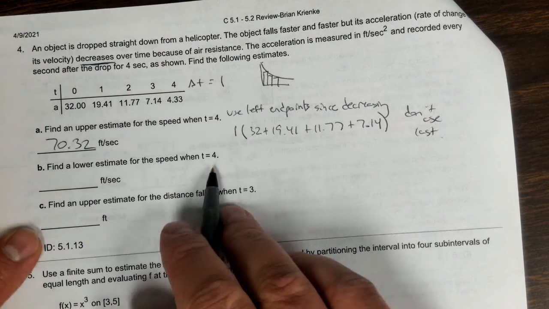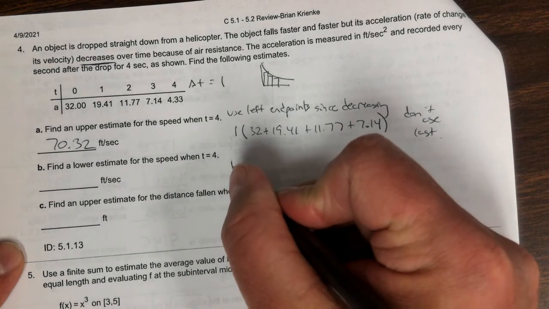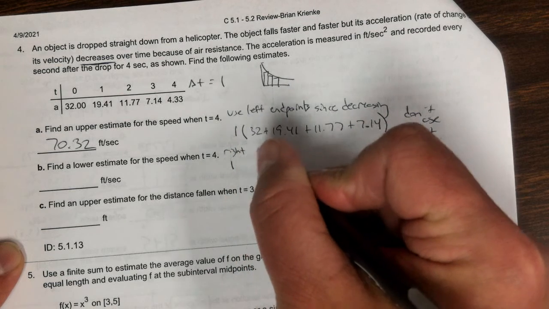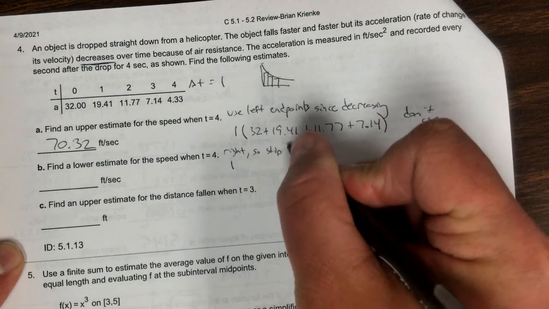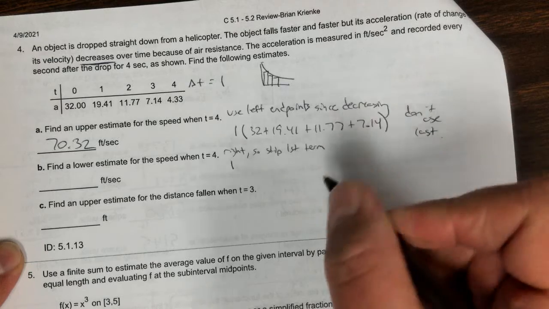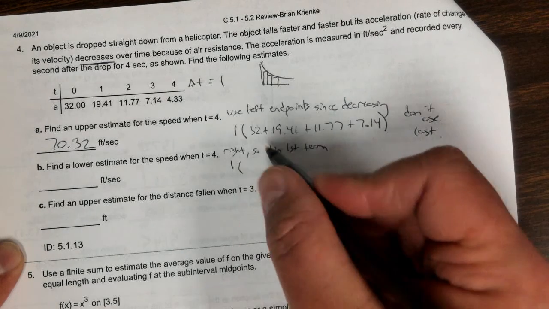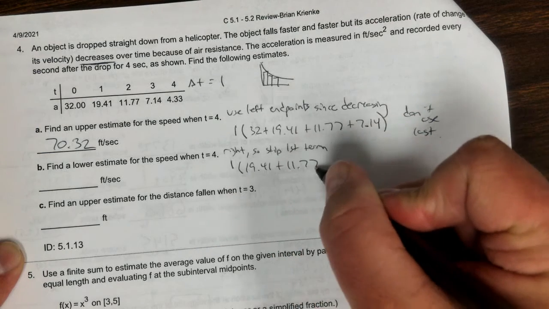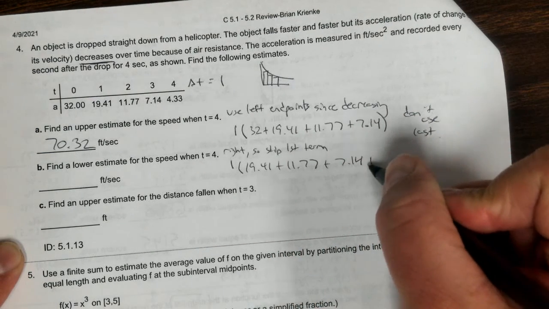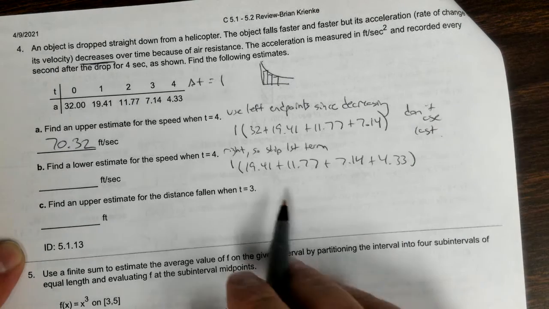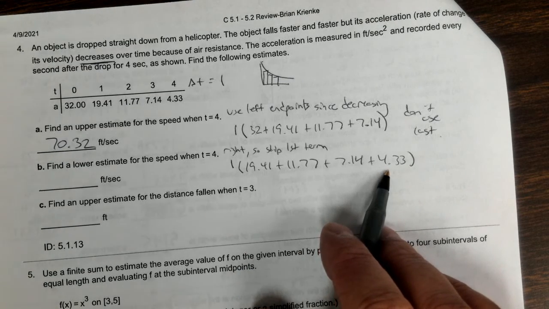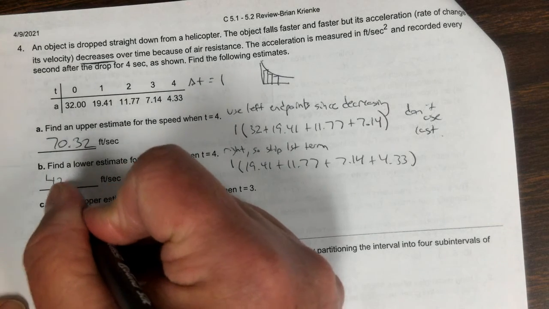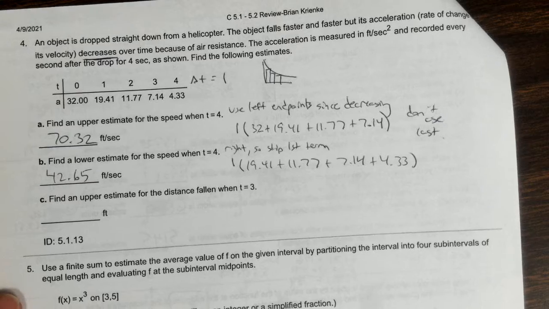And then for the next part, we still want to use 1, but this time you skip your first term. You're going to use your right endpoints, so skip the first term. So you skip your 32 and you go 19.41, 11.77, 7.14, and 4.33. Add those together and multiply by 1, which is basically the same thing. So you get 42.65.